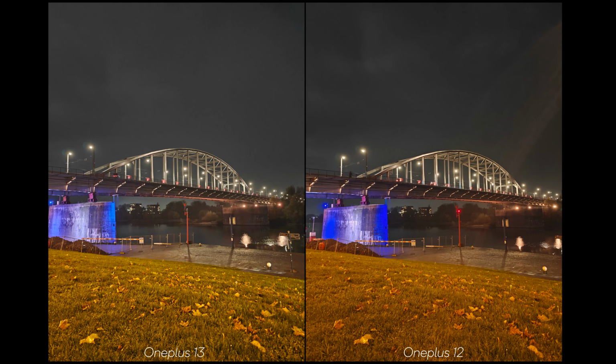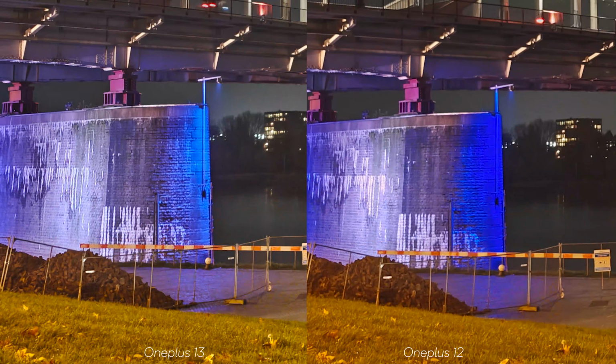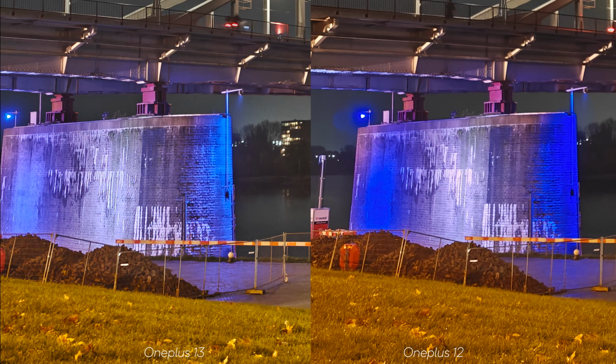Now with this bridge shot, here again you can see that red hue on the OnePlus 12, but also see the lens flare on the OnePlus 12, where the 13 doesn't have that big lens flare on the right side. When zooming into the bricks of the bridge itself, you can see a big difference. The OnePlus 12 has exposure problems with the blue light, where it loses all the details inside that light source, where with the OnePlus 13 it retains that in comparison, as well as details around it being much better. Yes, there is noise, but it's much better at retaining the details so far.